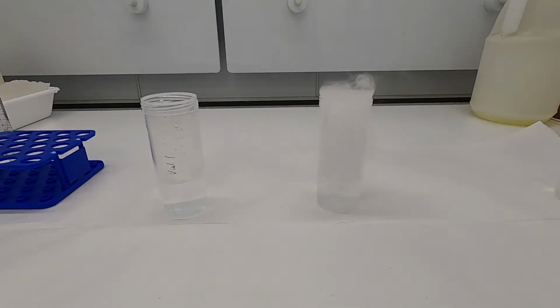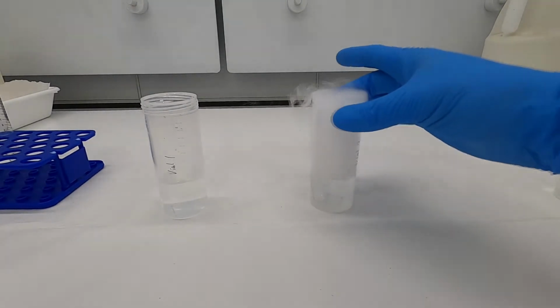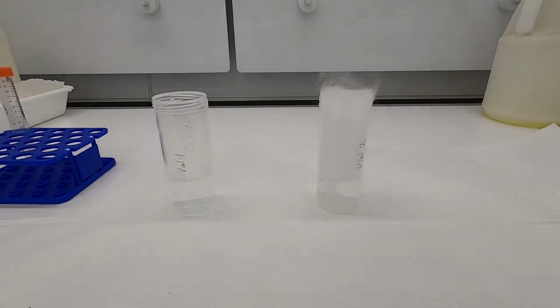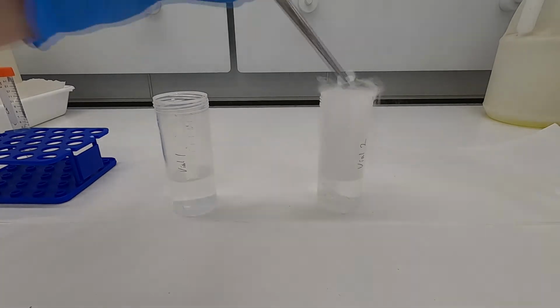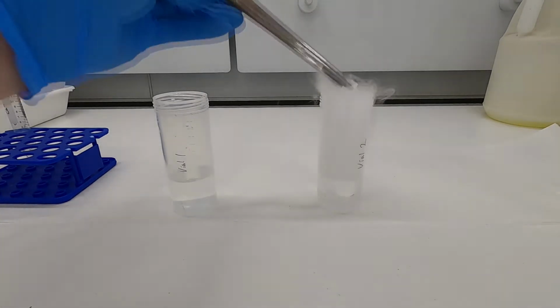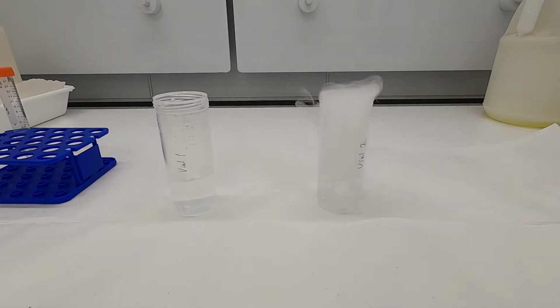So we're going to let that bubble for a few seconds here. And so I suspect that it doesn't take long for the water in vial 2 to equilibrate with the carbon dioxide.